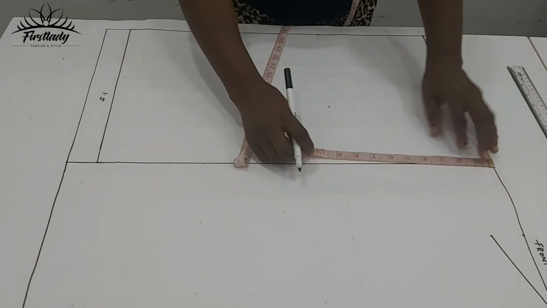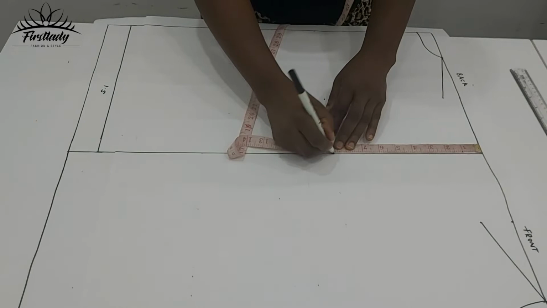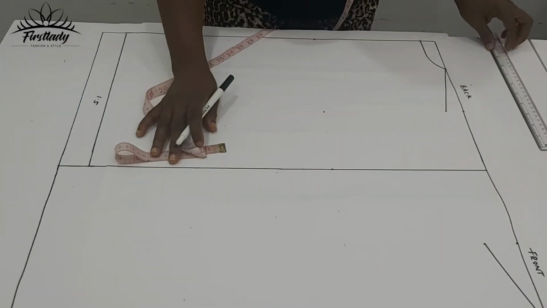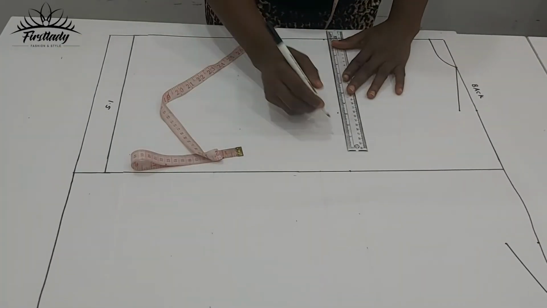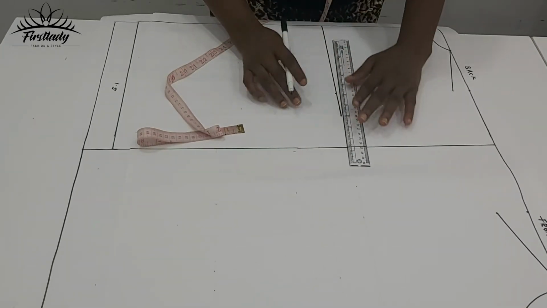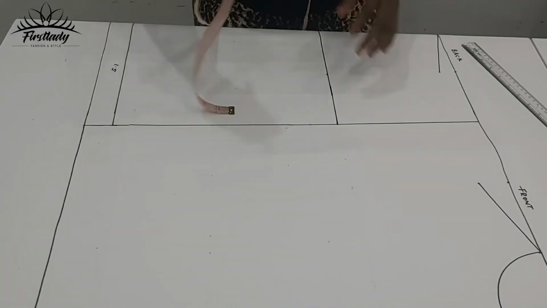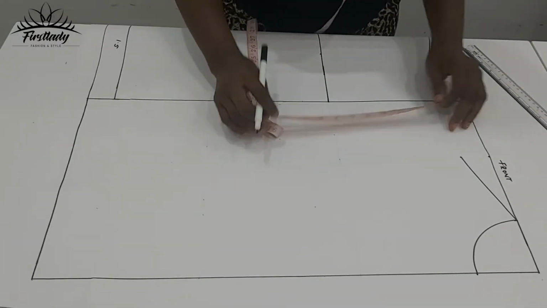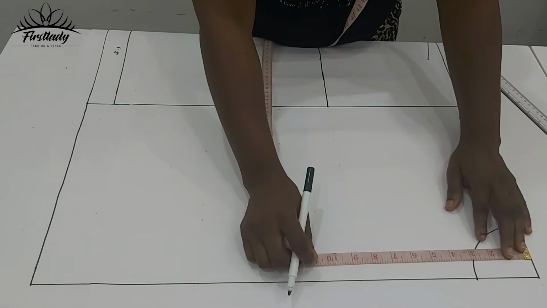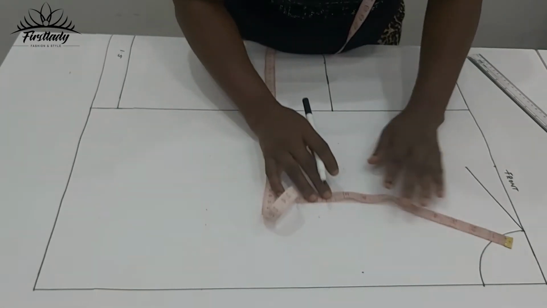That's why I'm measuring from the upper line here, 8.8. So I'm going to rule it across like that. I'm going to use the same thing for the front line too. I'm going to mark the same 8.8 here on the front line.